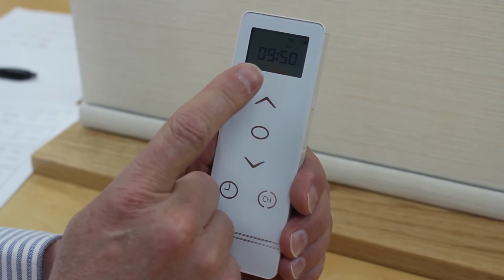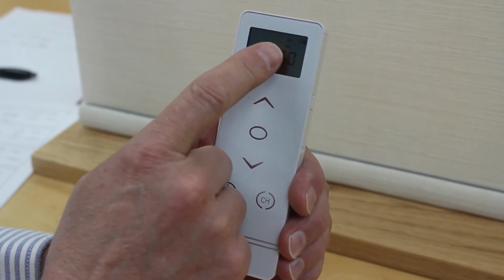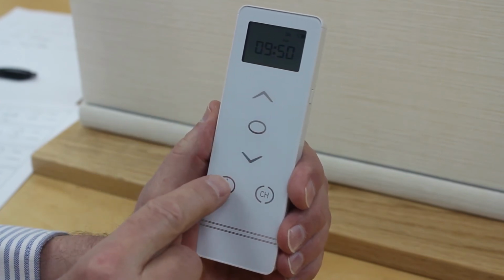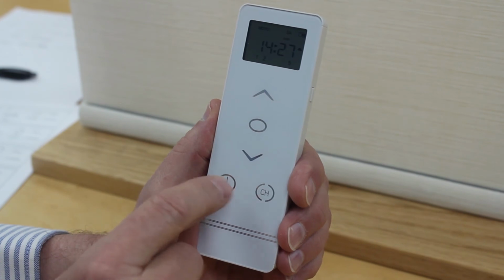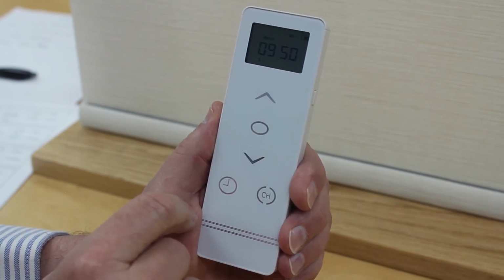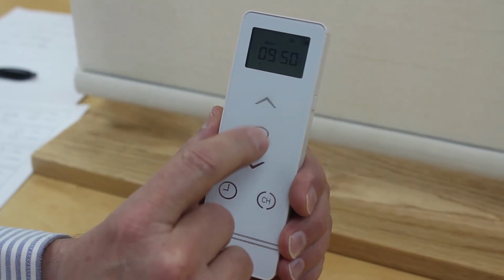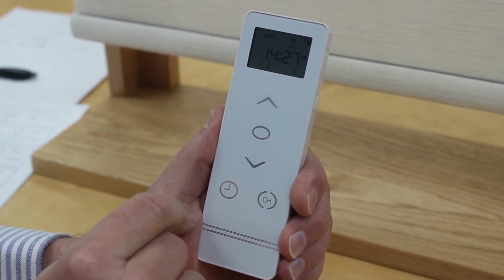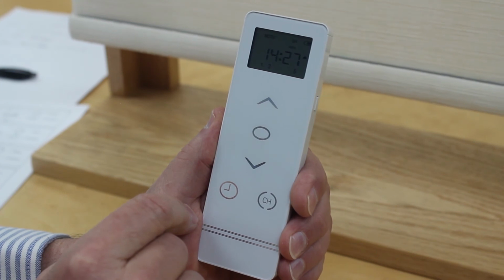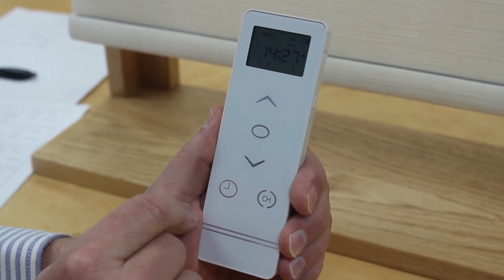In order for the timer to operate the shades, it must be in the auto mode. You can toggle between auto and manual using the clock button. To operate the shade manually with these buttons, it must be in the manual mode. For the remote to operate the shade, it must be in the automatic mode to operate the timer function.